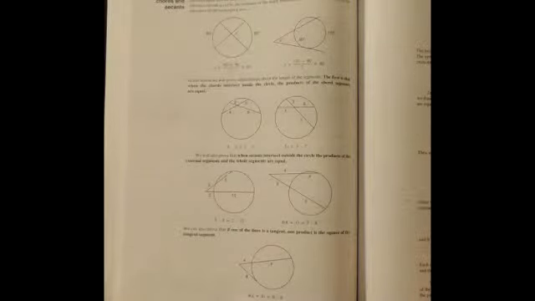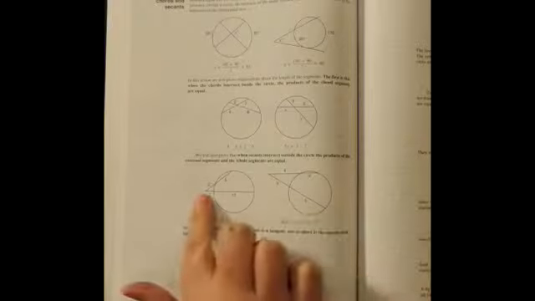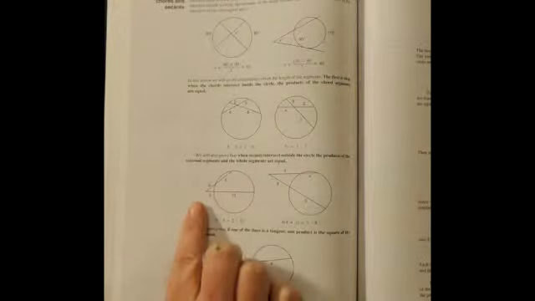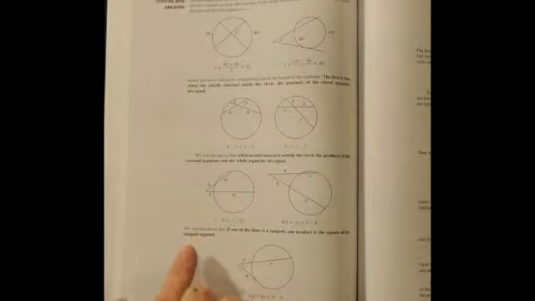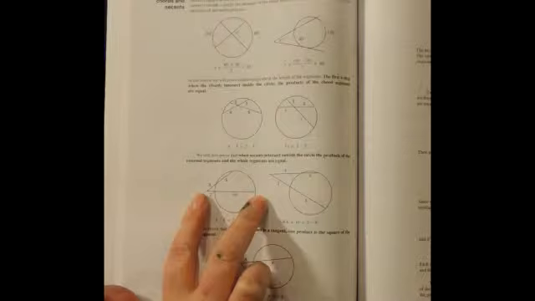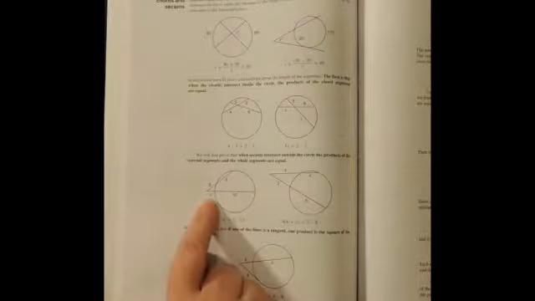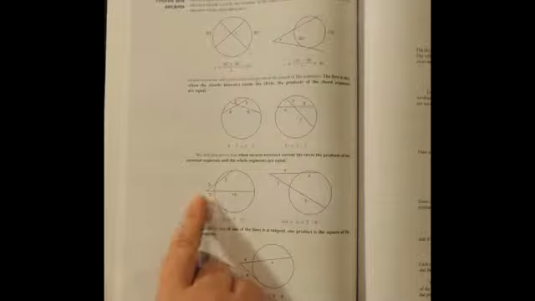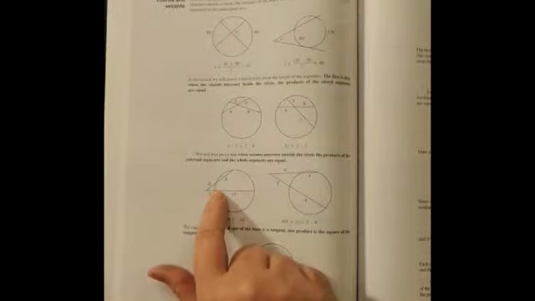When secants intersect outside the circle, like this, the product of the whole segment, so from the intersection to the outside arc, the product of the whole section and just the outside section, the external segment is what this calls. So from the intersection to the inside arc.